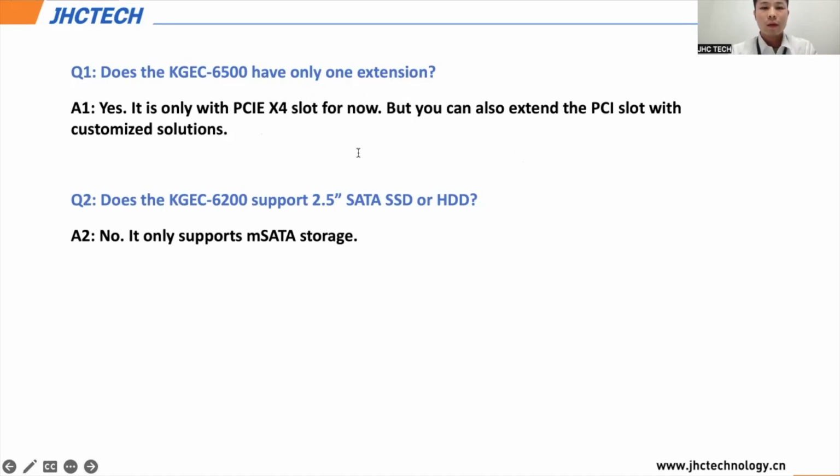Hello, Jiangluji. You asked, have you ever had a request for a removable storage option like CFast?